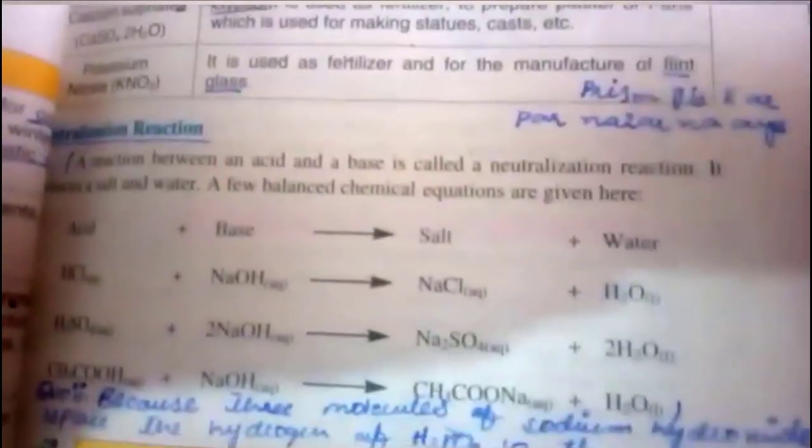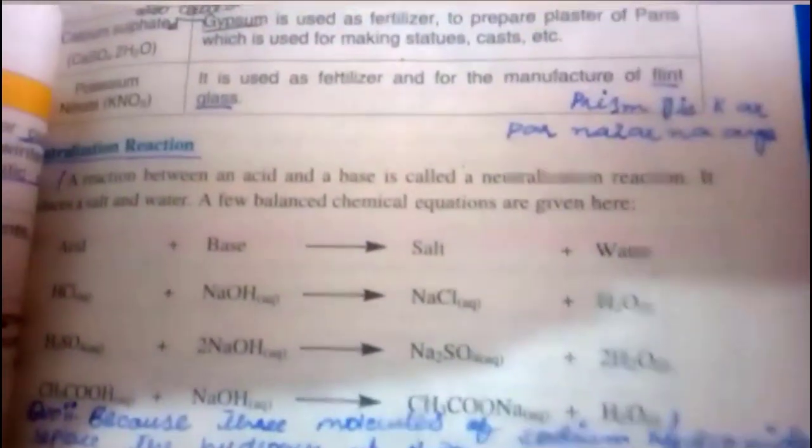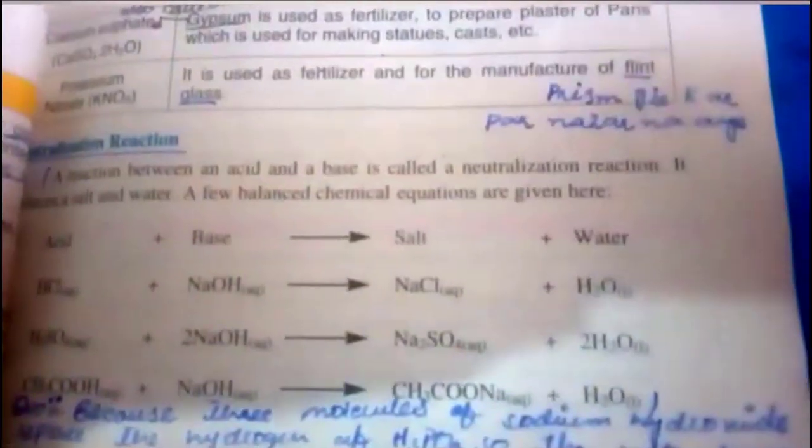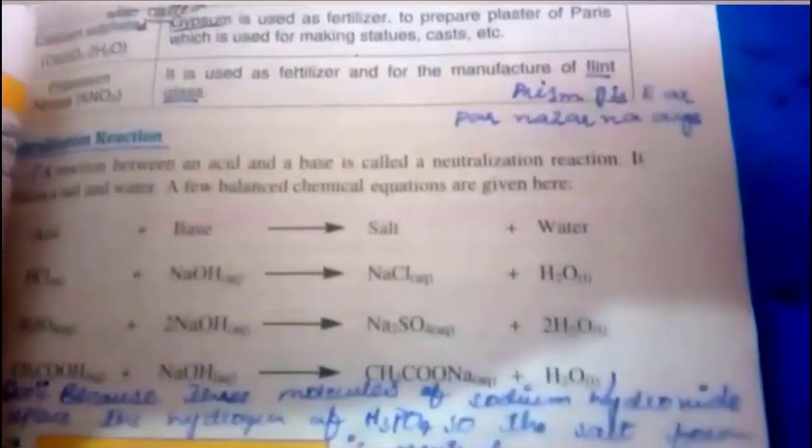And simply, the neutralization reactions are the basic reactions for the formation of salts. With this we have completed our chapter number 10, which is very important from the exam point of view. In the exam, 2 or 3 MCQs and 1 long question come from this chapter. So according to the exam point of view, this is a very important chapter. It carries huge marks; 10 to 11 marks of weightage come from this chapter.